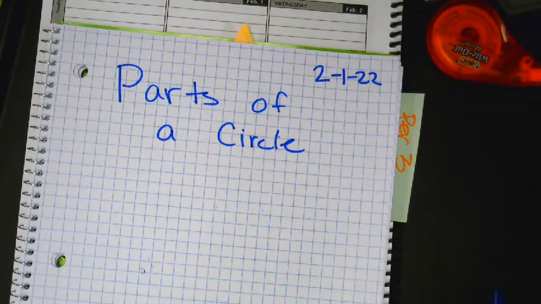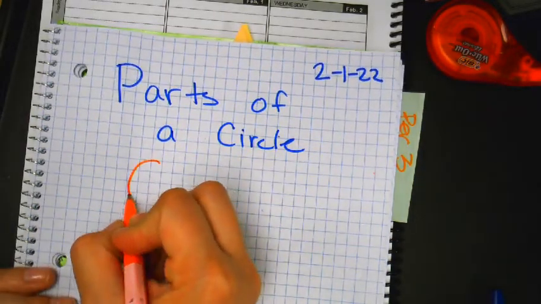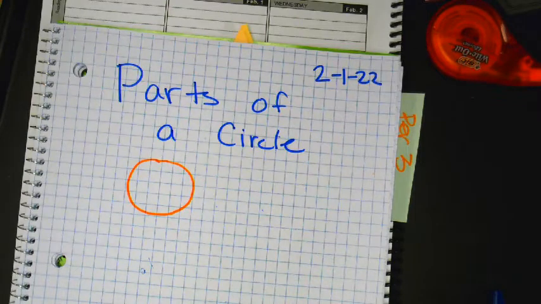All right, so to the best of your ability, you're going to draw like 20 circles today. Let's draw our first circle. So here's my first circle. And I want you to draw me a dot in the middle of your circle.